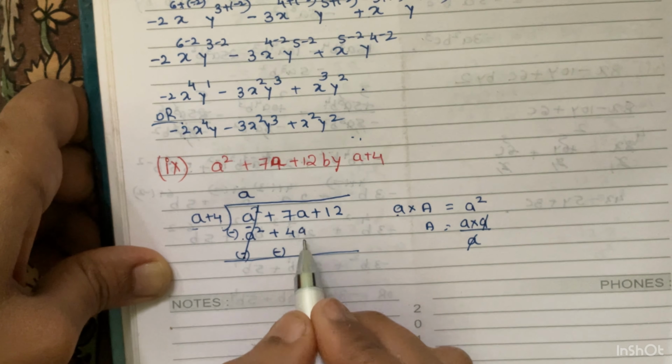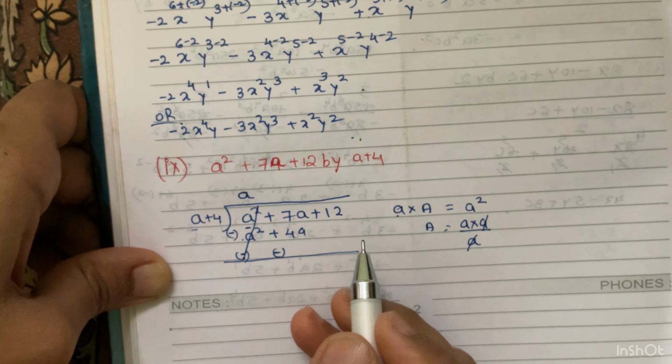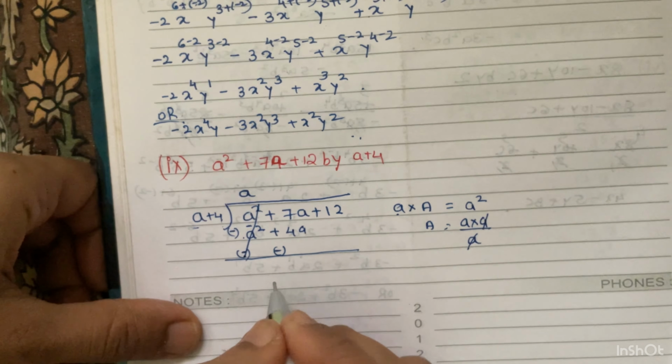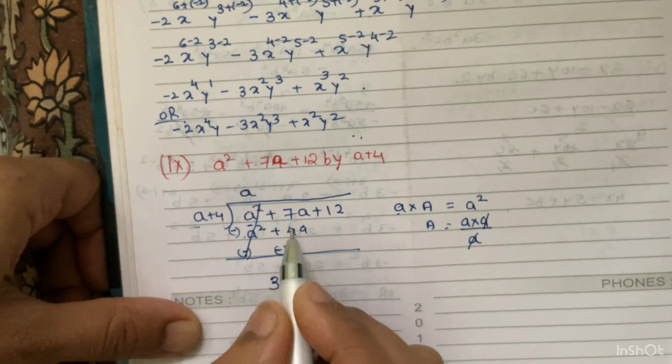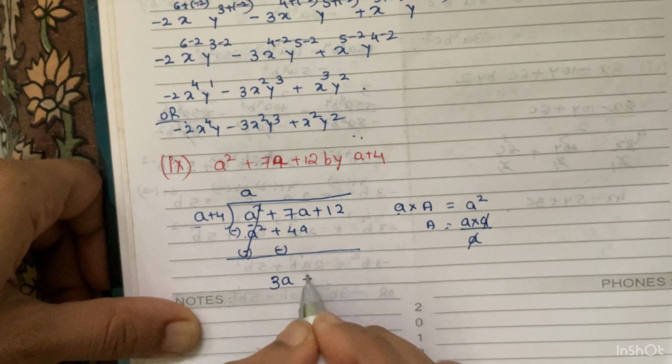Now here in these terms, it is having unlike signs. So unlike signs means what we need to do? We need to subtract. 7 minus 4, I'll get 3. And the variable which is a, and the bigger number carrying a positive sign. Now let me take this 12 down, that is plus 12.